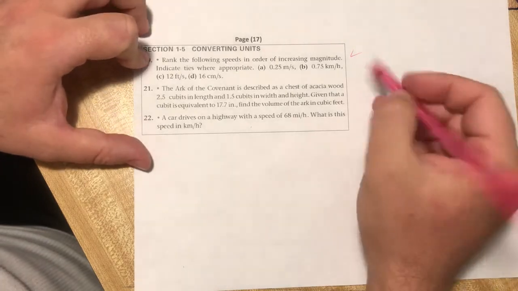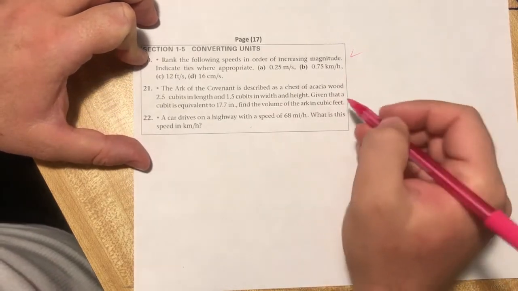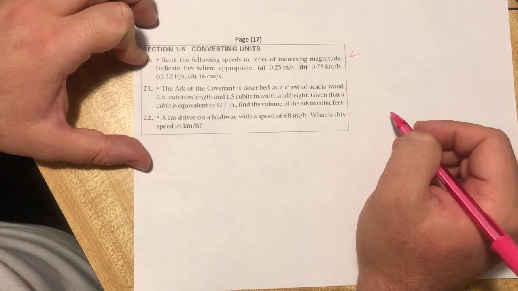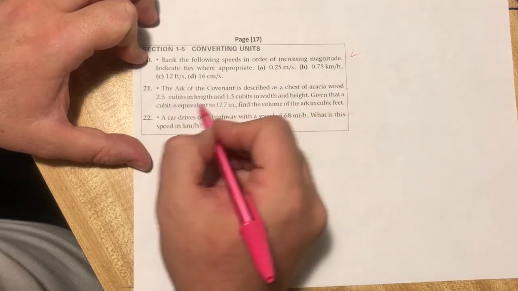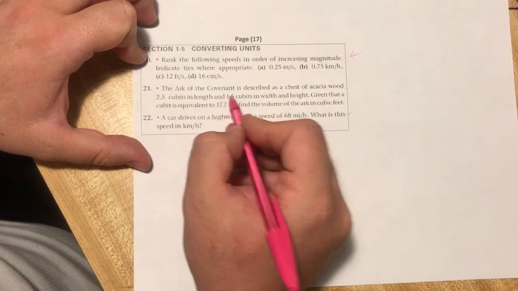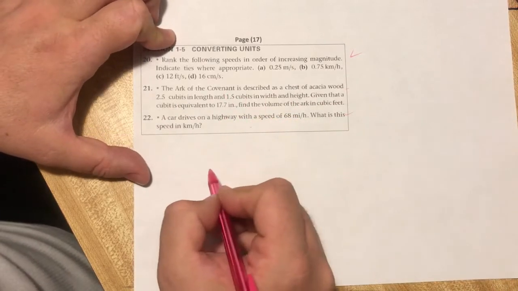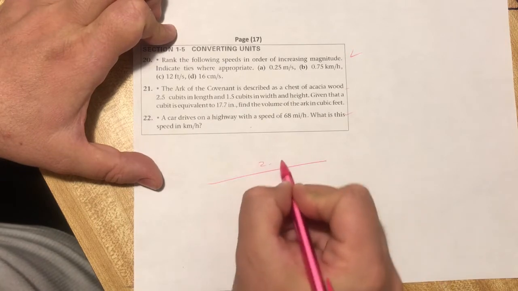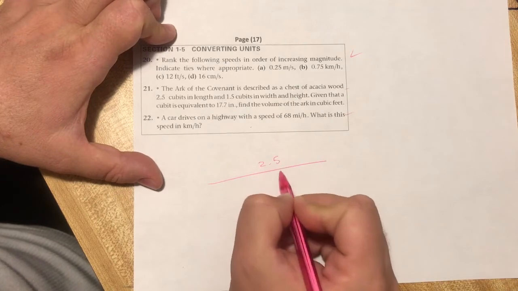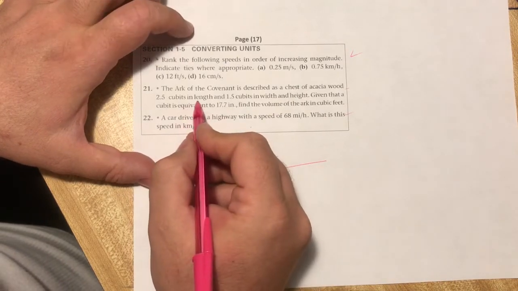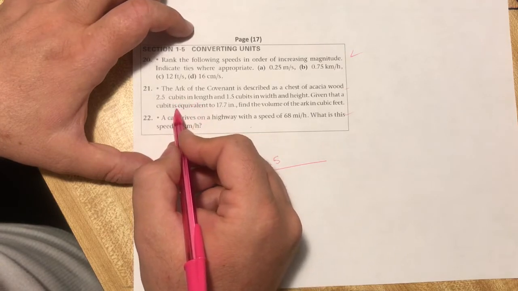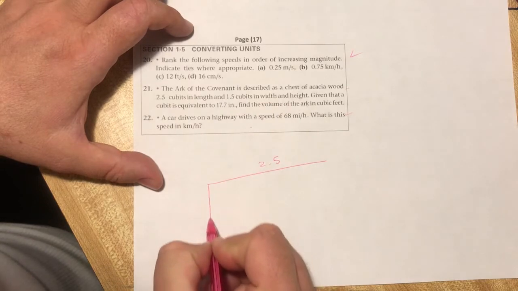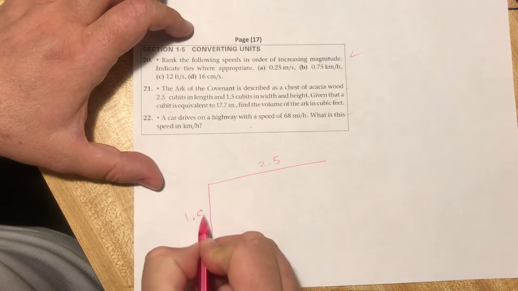Also, you can solve this problem. Try that. This question, for example, is for a coffin. I think its length is 2.5, and width and height is 1.5.